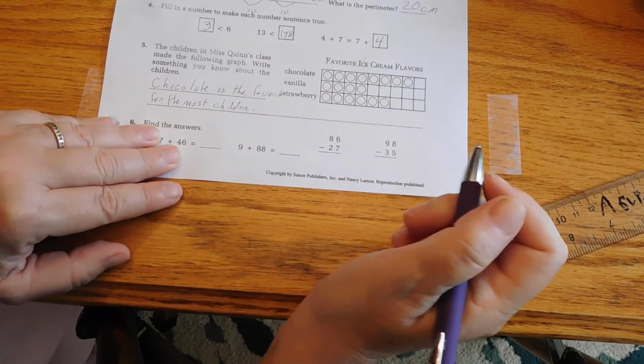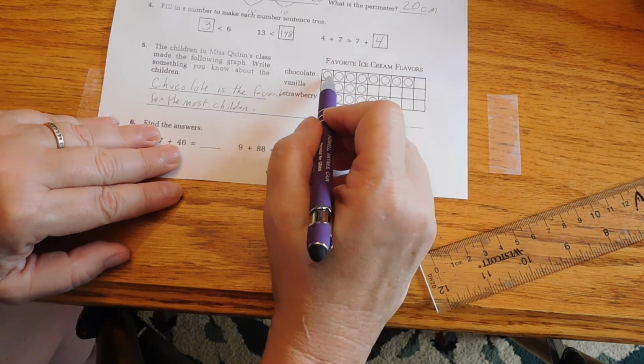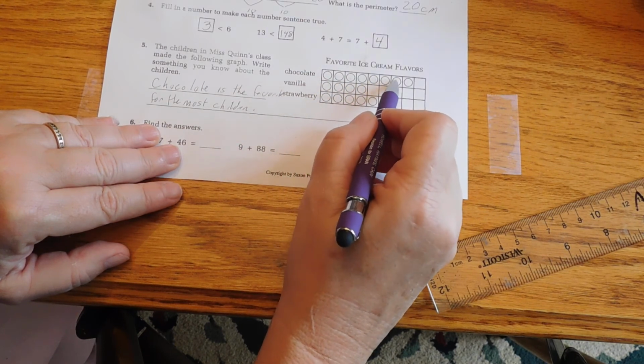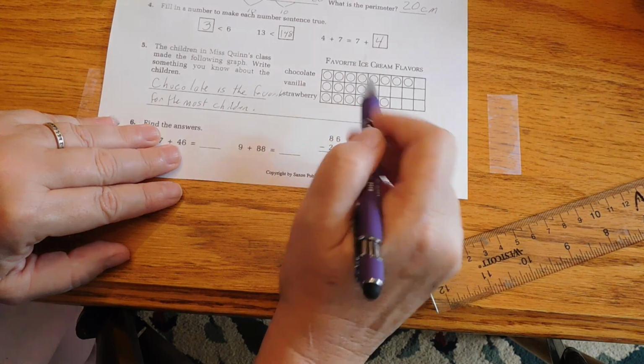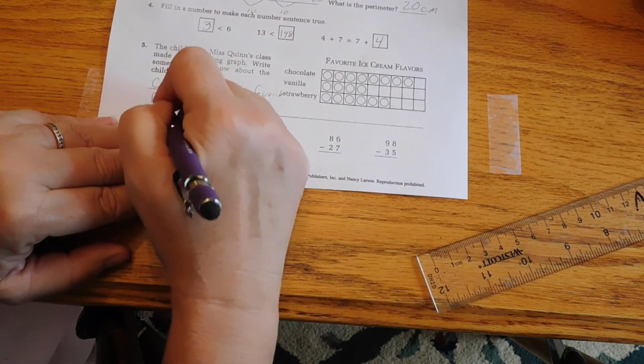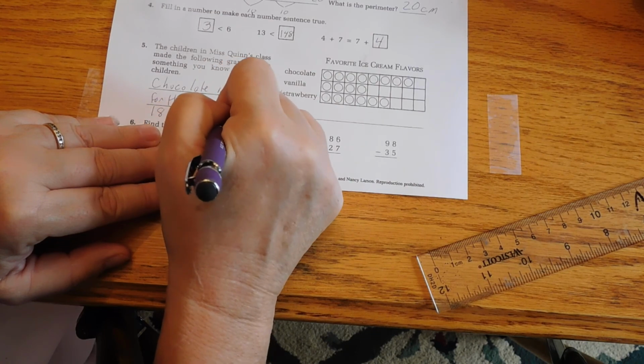Also, from the graph, we can see how many students are in her class. 1, 2, 3, 4, 5, 6, 7, 8, 9, 10, 11, 12, 13, 14, 15, 16, 17, 18. 18 children in the class.